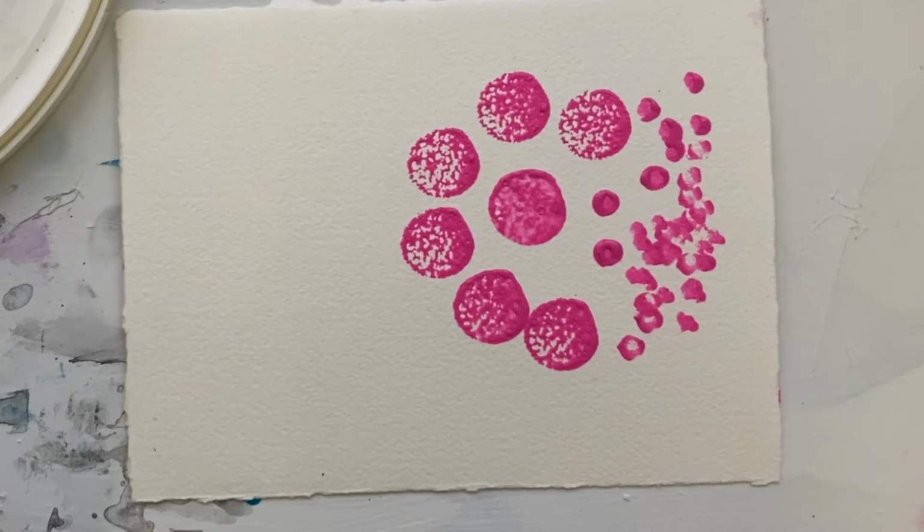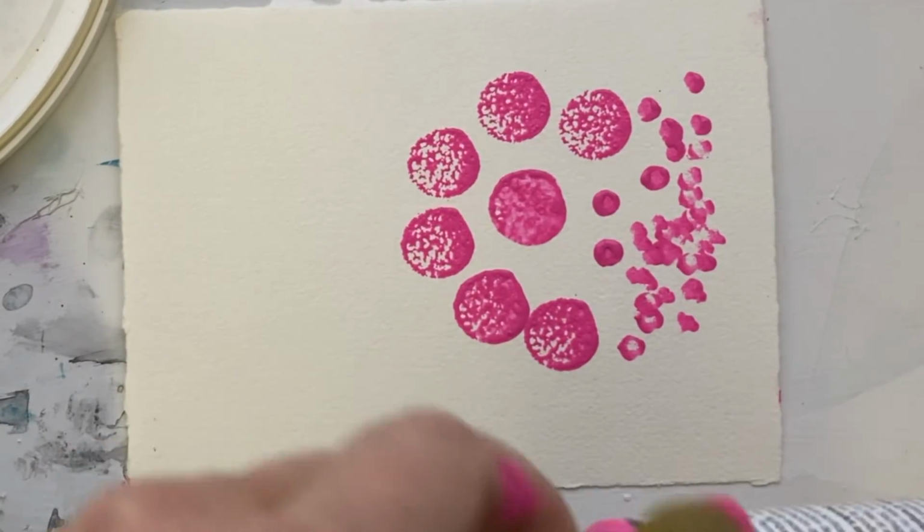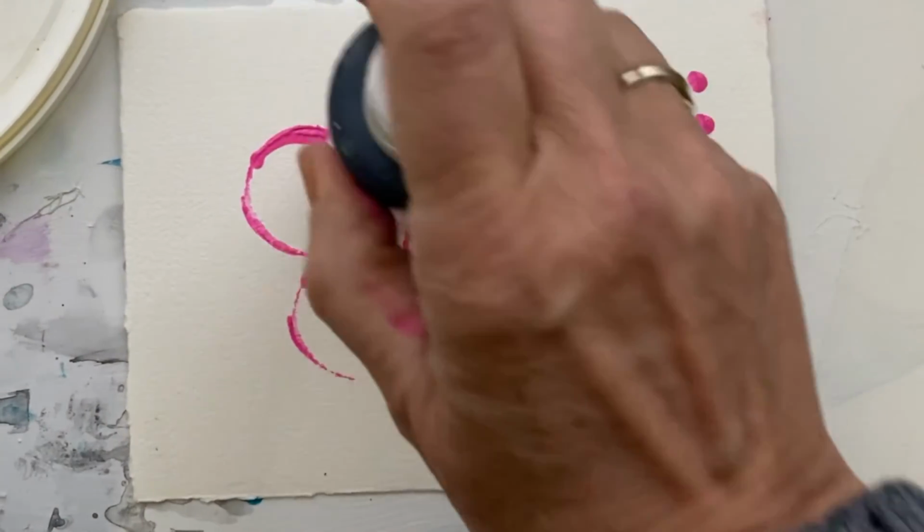Now, the other thing you can do is take an old bottle, you paint the bottom like that, and create marks like that.